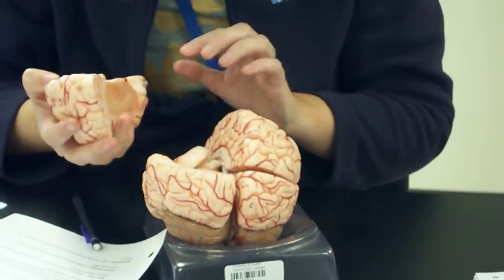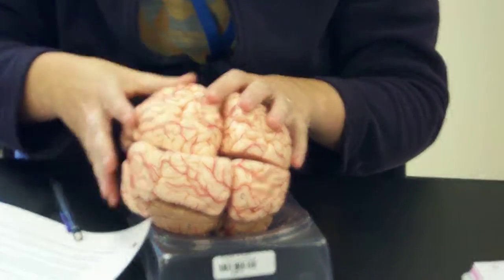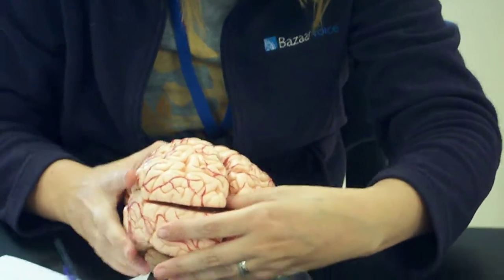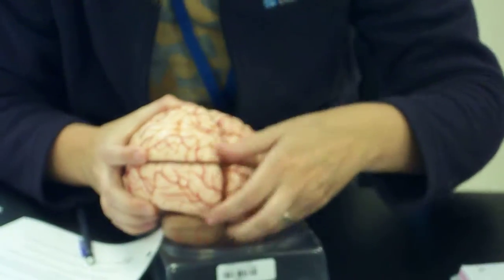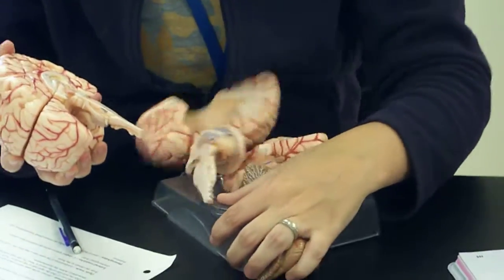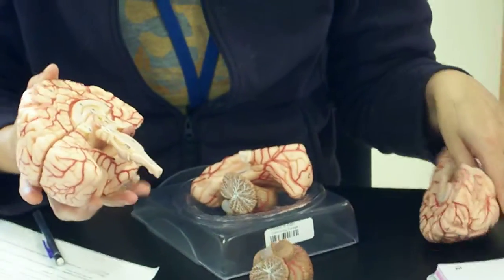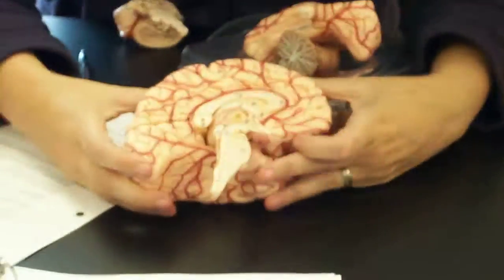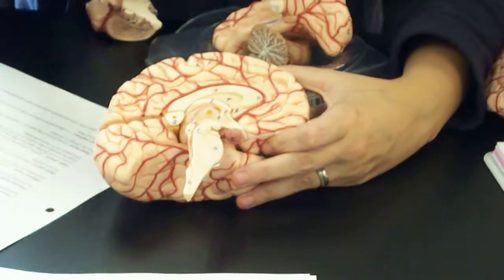The reason that we have these models like this is so that you can see all the interior structures. The downside to them is that they fall apart really. So I'm going to lose the cerebellum and show you the rest of the brain. So here is my half of a brain. So let's go back and pick up the corpus callosum as our first term.